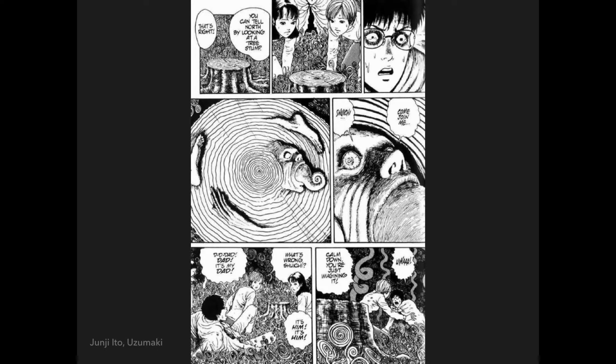Junji Ito, if you haven't read Uzumaki, it's pretty fantastic. But he's a manga artist who focuses primarily on body horror. And like I said, Uzumaki is his best known work, but the book itself focuses on spirals, which are apparently terrifying. Did you know? Yeah, he can make something so banal into something quite freaky, which is really interesting.